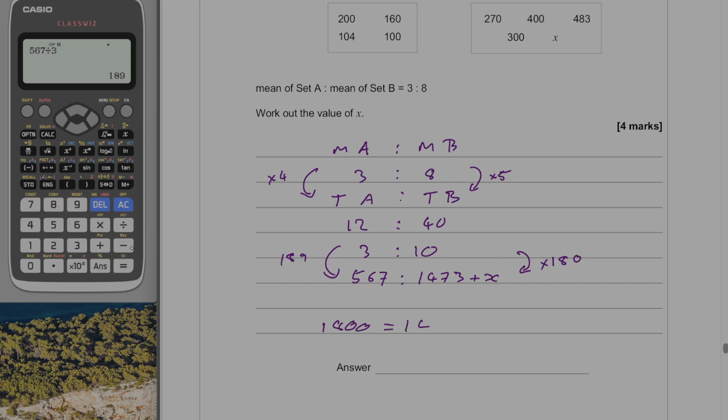Equal to 1,473 plus x. So x has got to be equal to, so the total for that x must be 417.